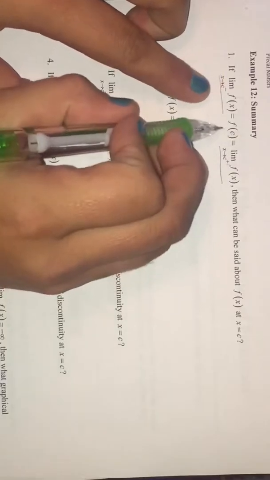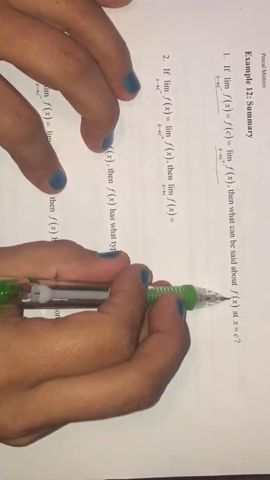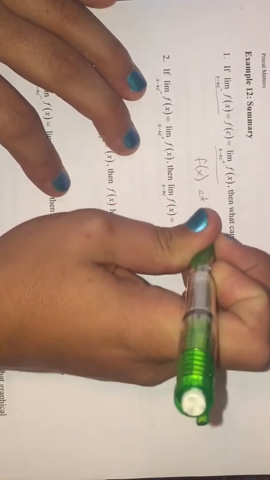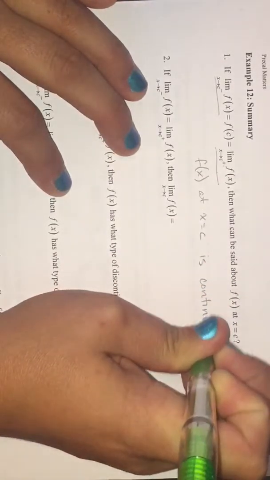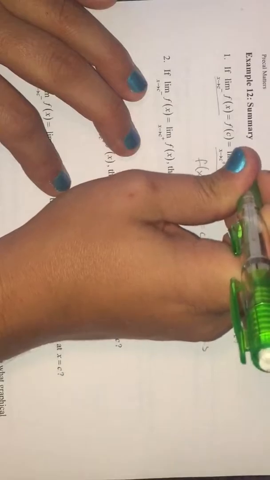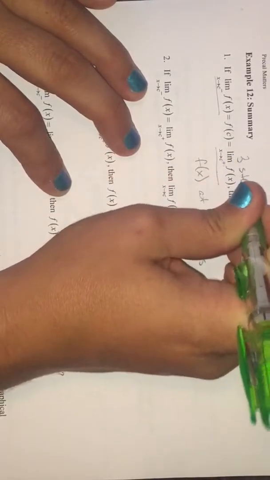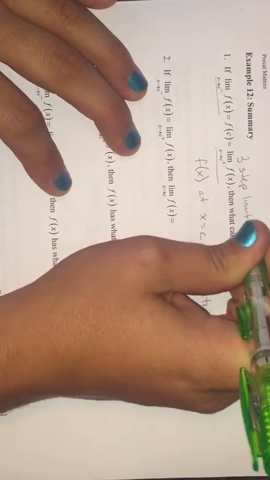So this says the limit exists, right? The limit from the left, the limit from the right. The function exists, and they're equal. So what we can say about the function at x equals c is that it is continuous. This is the three-step limit rule, or limit definition is what I would call it.